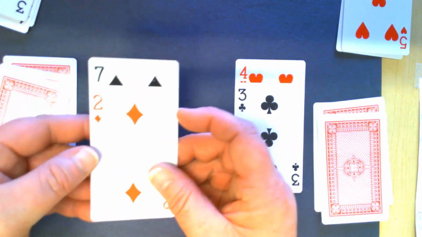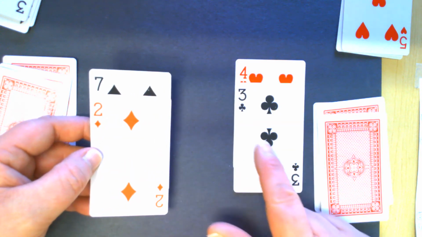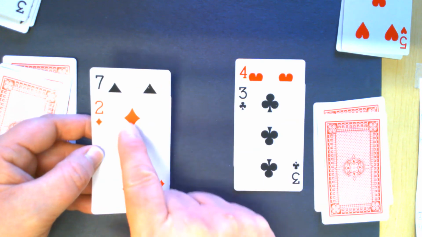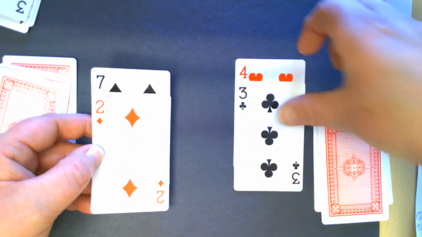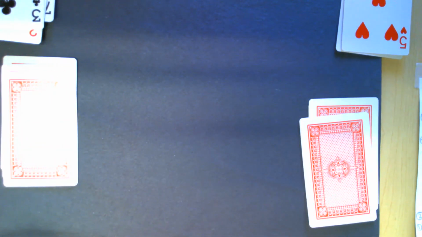Now, which is greater, 9, which is this sum, or 7? 9 is greater. So the player who has 9 gets to keep all those cards. So just another version of that card game.